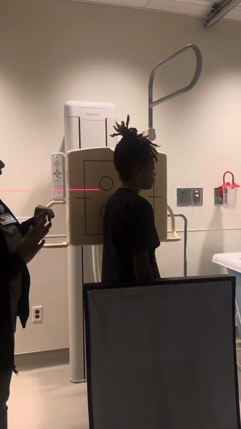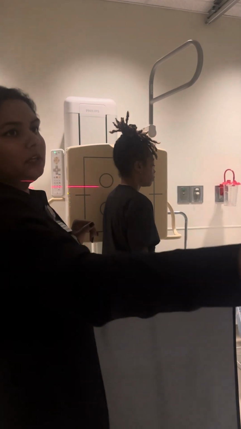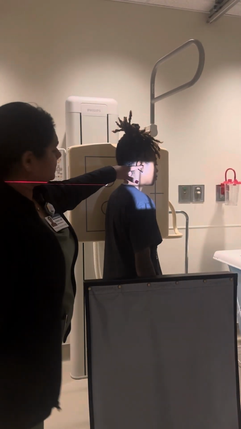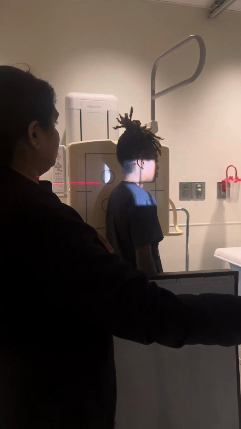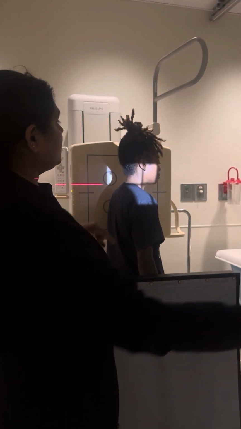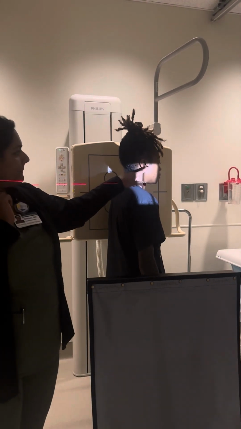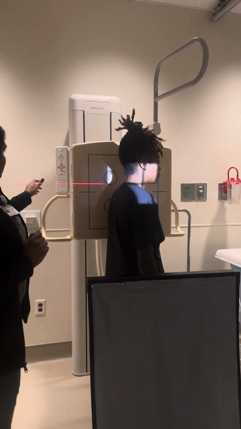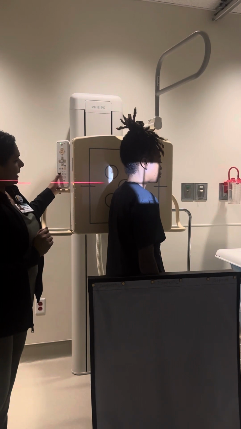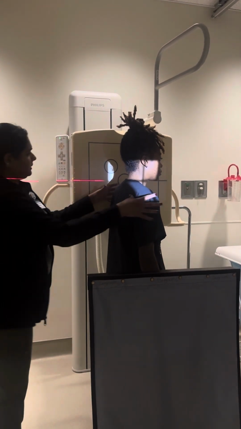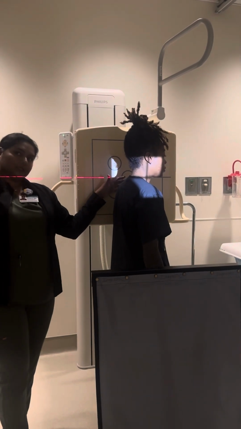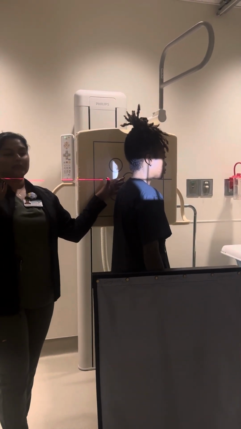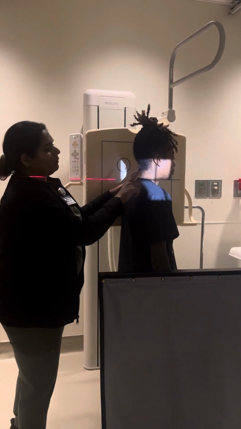And then for this one, the top of the light field, you want it to be slightly right there, to include that EAM. See that? Okay. I'm going to raise my Bucky to match my CR. What about the vertical line?